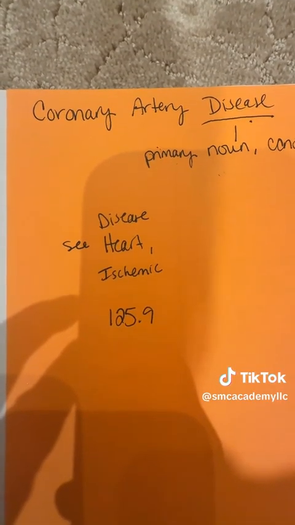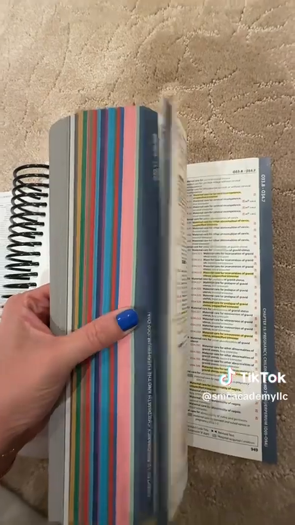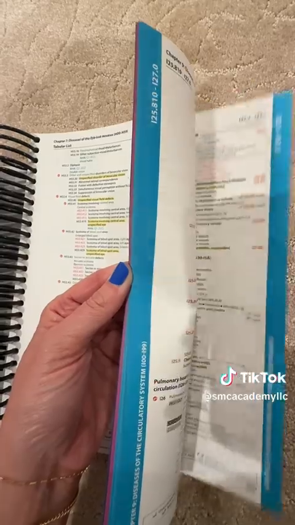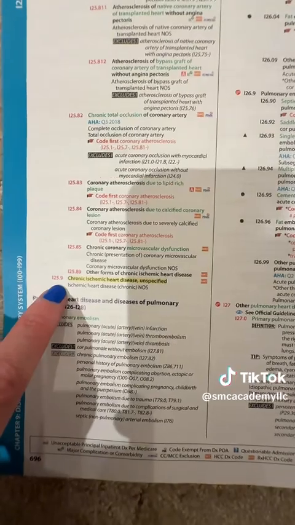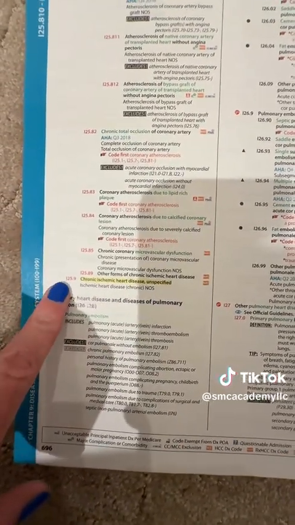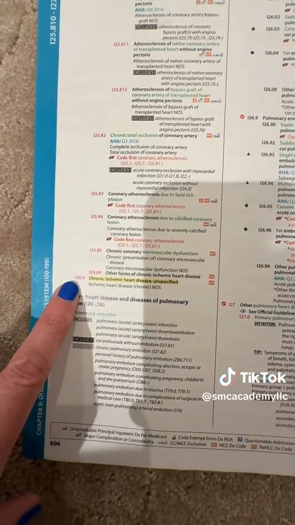We are going to reference this code in the tabular. This is real time, me finding it based on the colors, because I do better this way. I-25.9. Also, I have the phone in my hand, so that's why it's taking me a little bit longer. But I-25.9, chronic ischemic heart disease, and there's no indication that we need more information for this code.